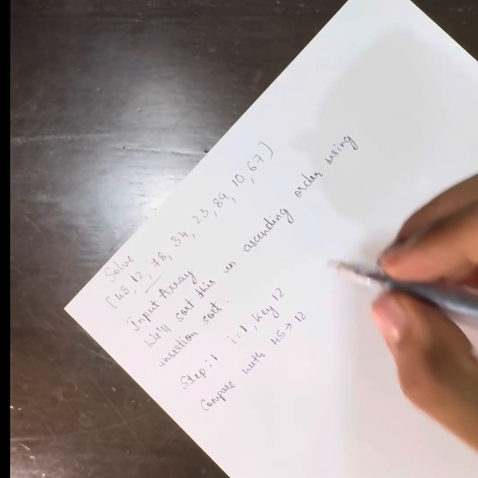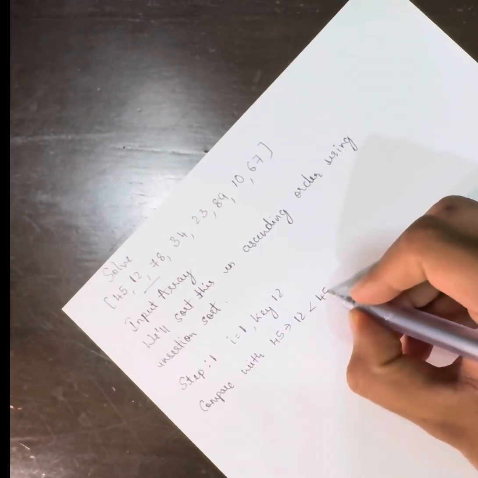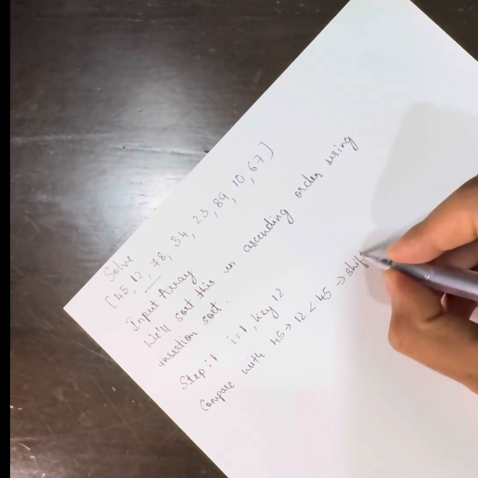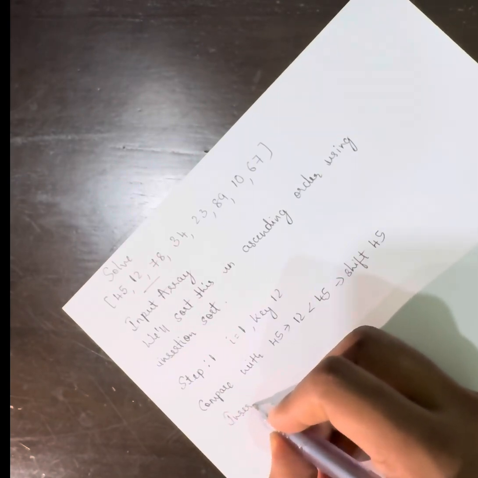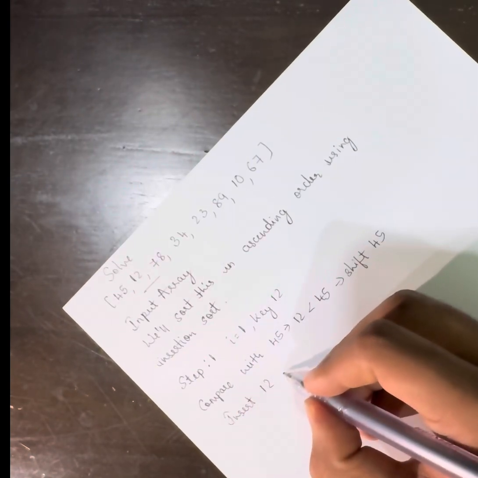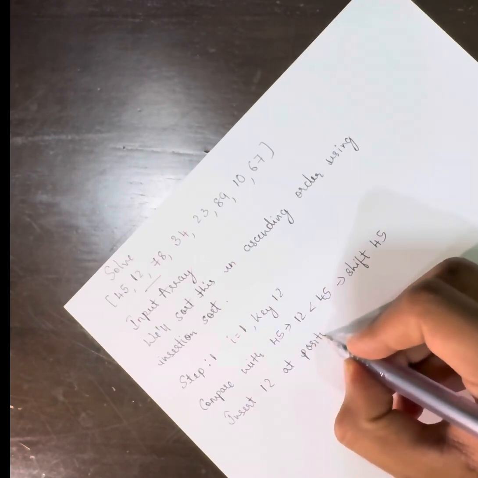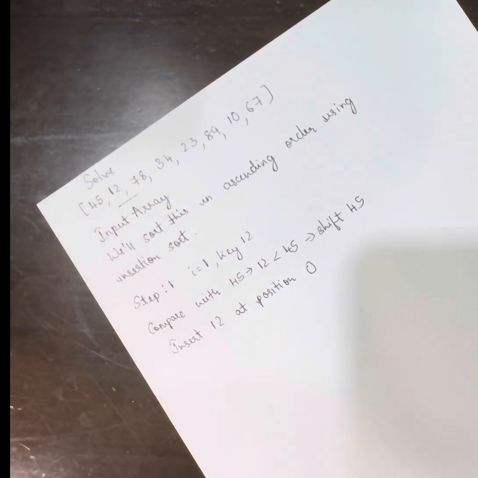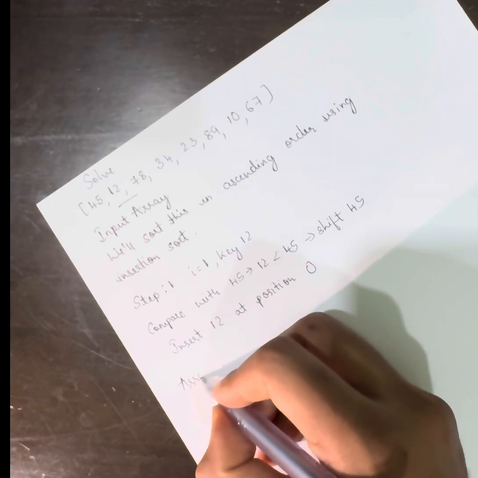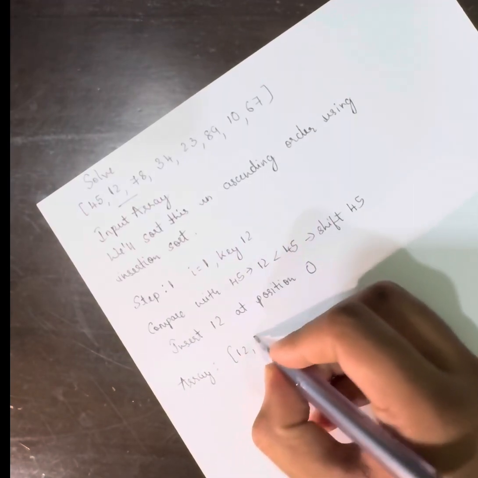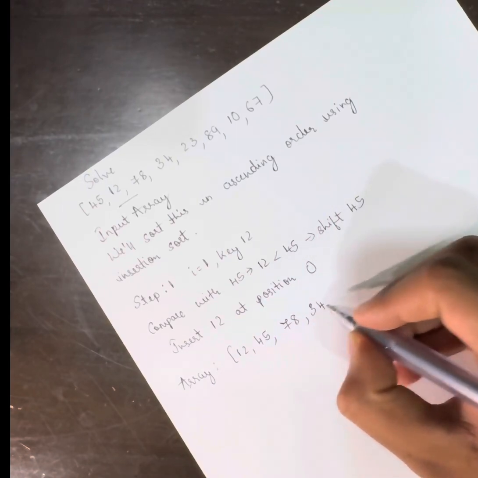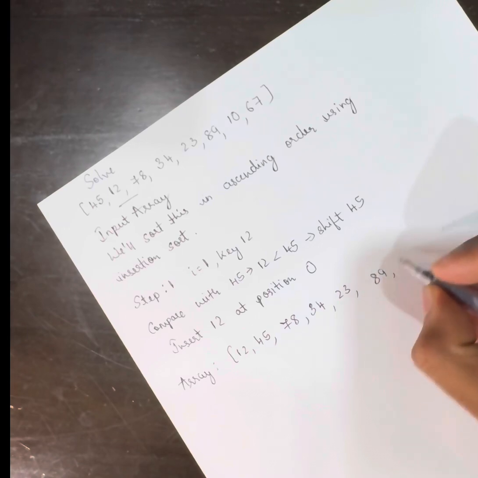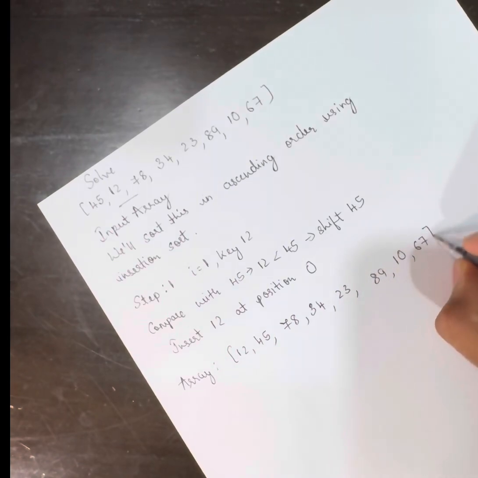45 and 12. 12 is less than 45. We'll shift 45. We'll insert 12 at position 0. Now the array will be 12, 45, 78, 34, 23, 89, 10, 67.